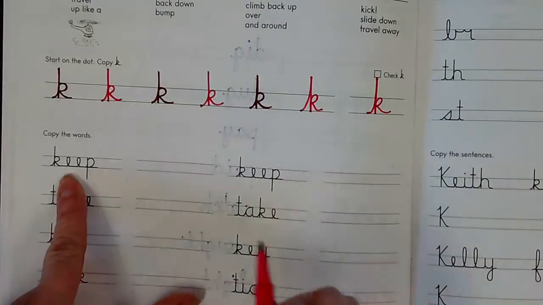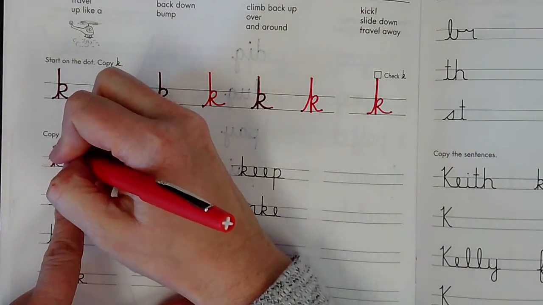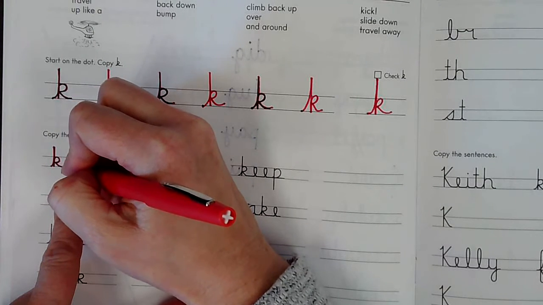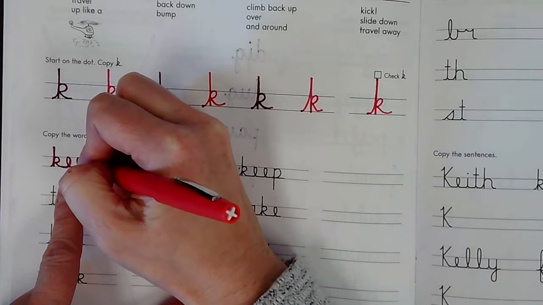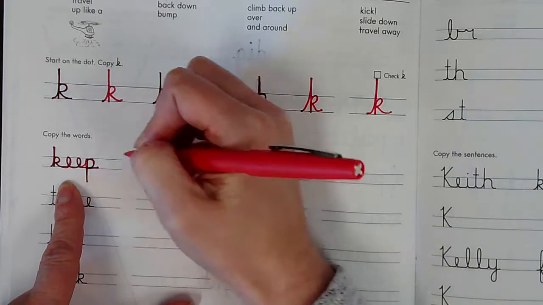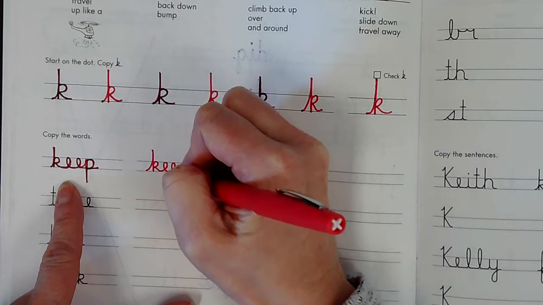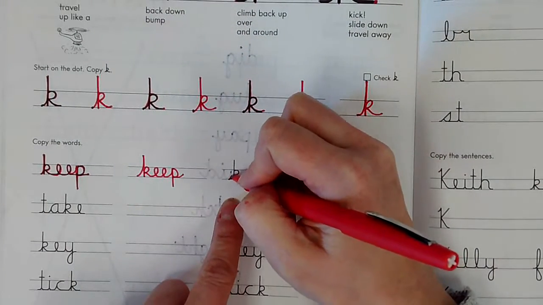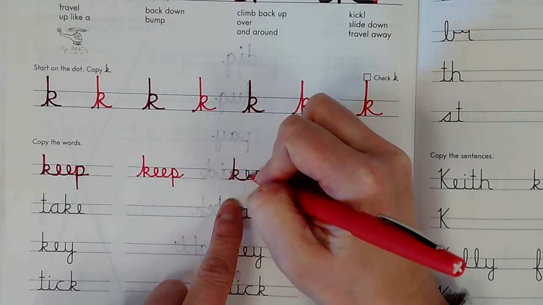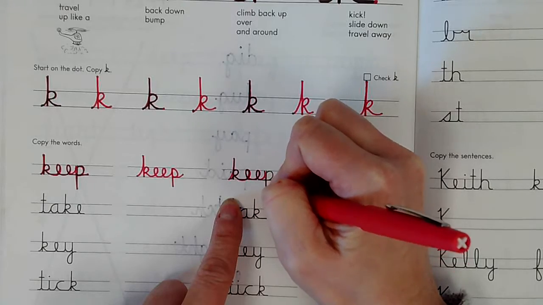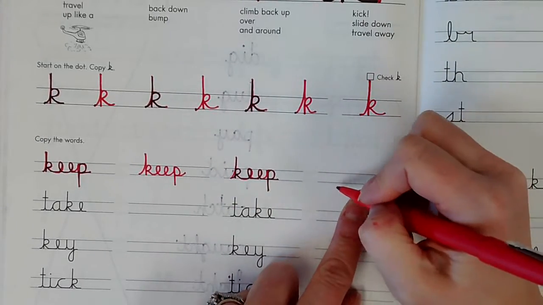Down here we have our words with the letter K. The first word is keep. So we trace keep. Then we write it on our own. And we trace it again. And then we write it on our own.